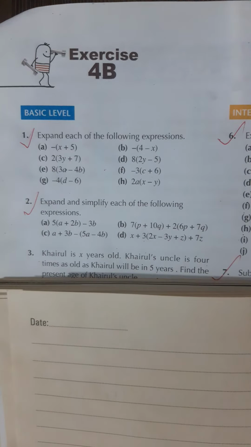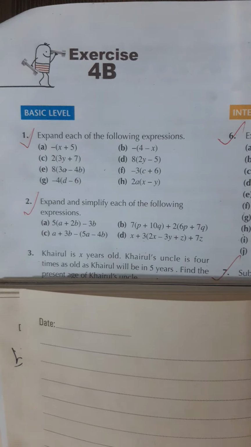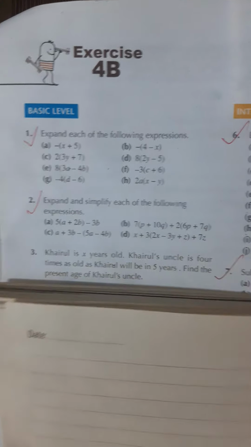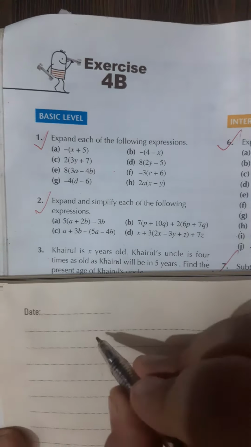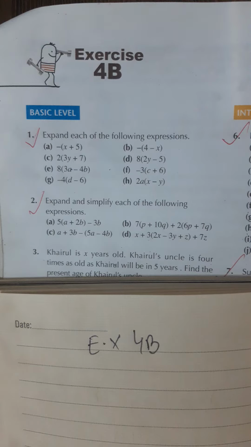Today we are going to start exercise 4B. Before starting exercise 4B, I would like to recap the previous concepts which we have done in exercise 4A, as the whole chapter is based on algebra. So first of all, I will introduce algebra.